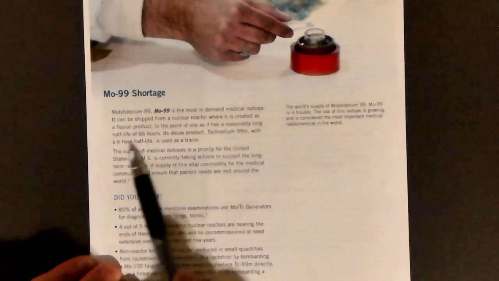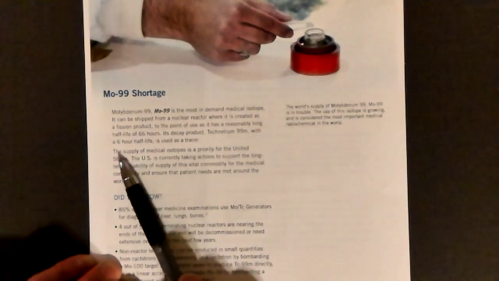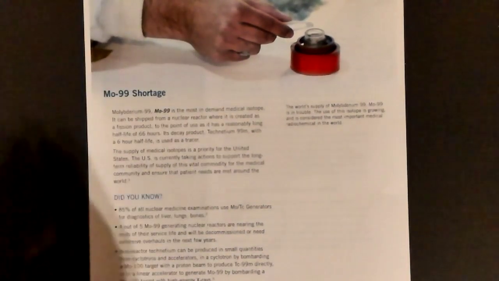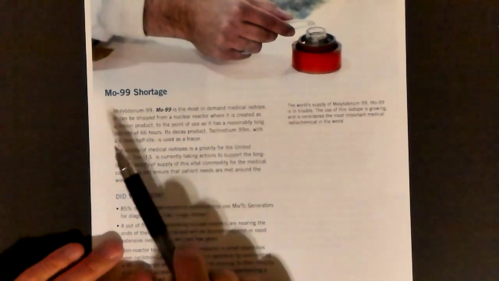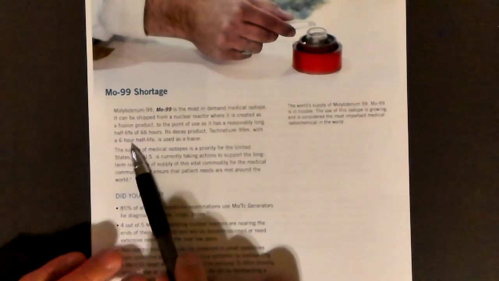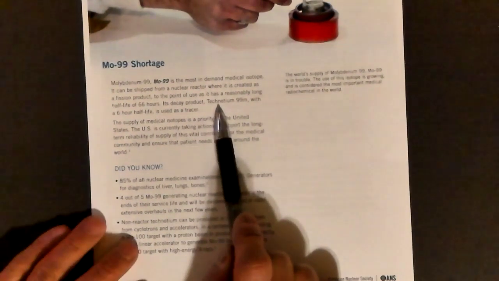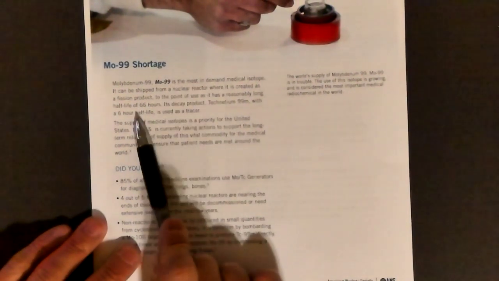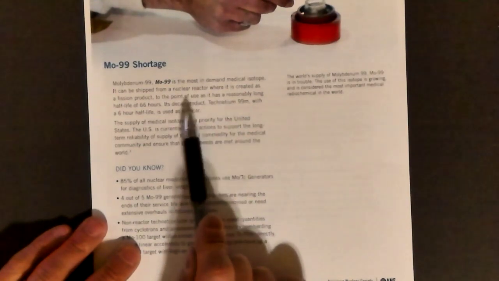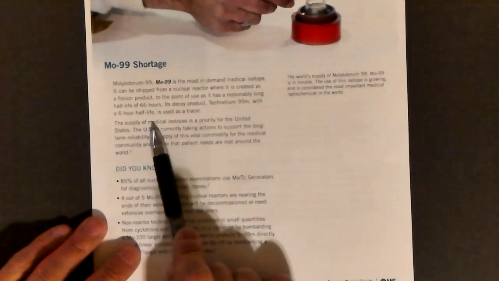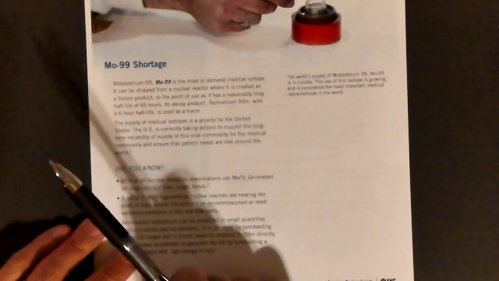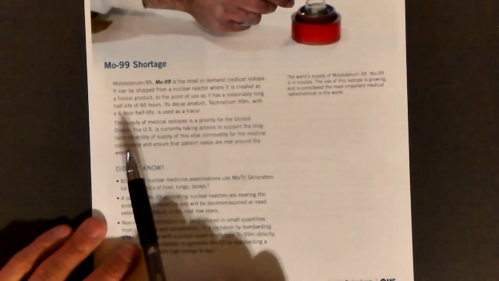And so that's very useful. The 6-hour half-life, it has a high radioactivity, so you can see a very nice signal, but then it's all gone over a very short period of time. And so now what the technetium does is it decays into the ground state. The ground state of technetium 99, it beta decays eventually, but that has a very long half-life, so for all intents and purposes it's stable.